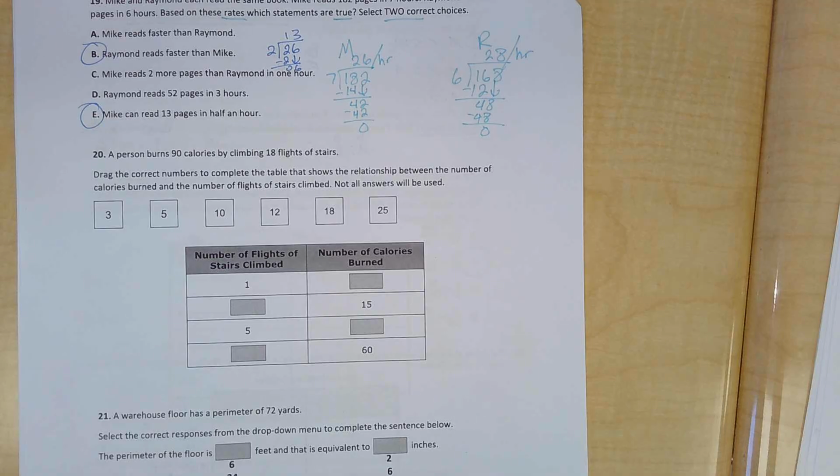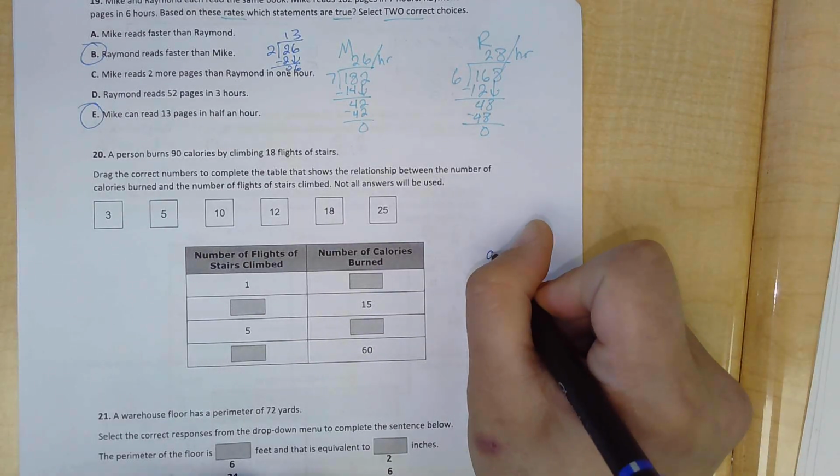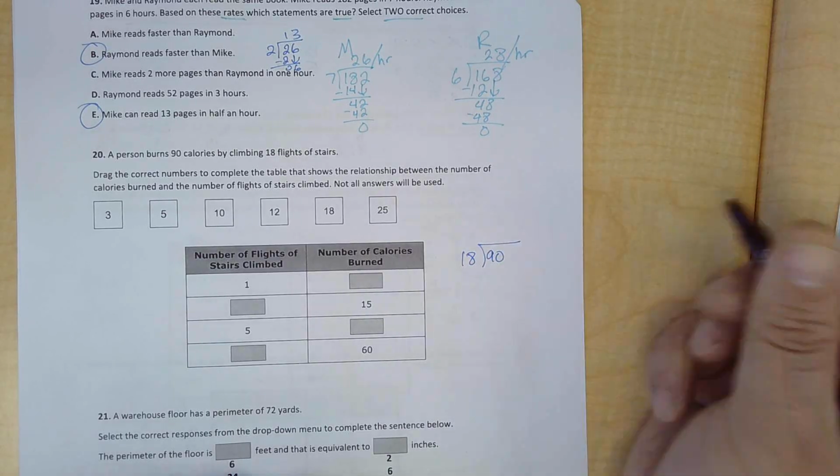Here. Obviously, they want us to drag. We're not going to be able to drag, but it says a person burns 90 calories by climbing 18 flights of stairs. Okay, guys, we're going to find a rate. That's going to be 90 divided by 18. All right.